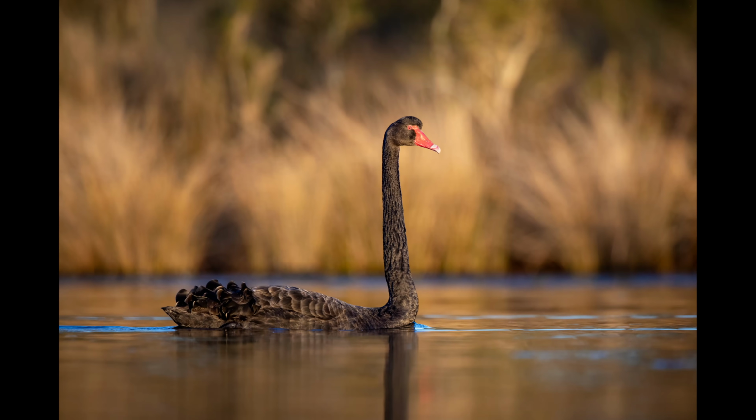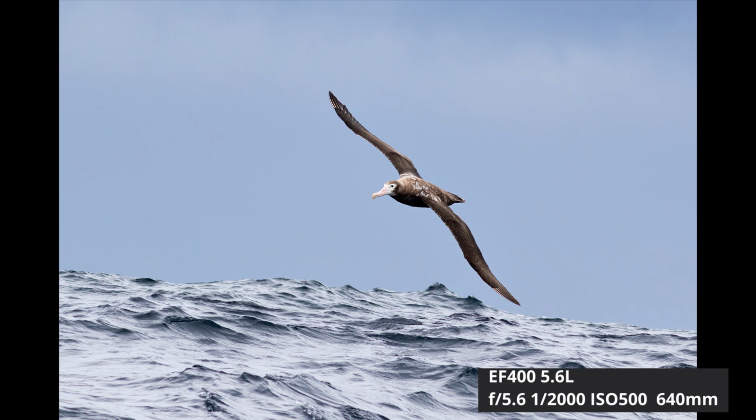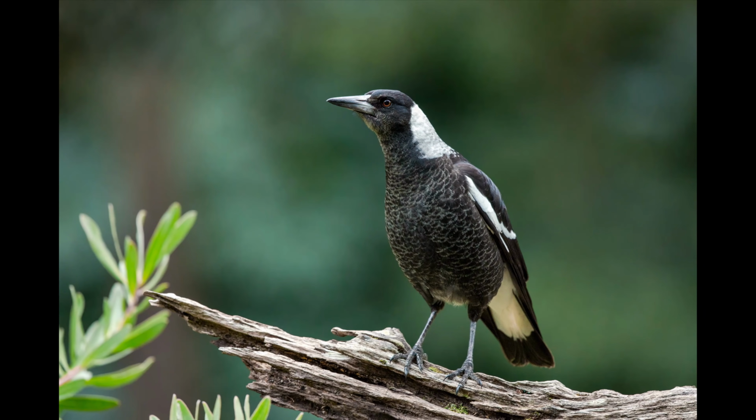And with birds in flight, they need the highest shutter speeds of all. And so to capture a shot like this wandering albatross, I wouldn't want to go any lower than 1/2000th of a second. To capture the behavior, you really have to have those high shutter speeds. However, I realize it's not always possible. Perhaps you live in a country that just doesn't get the sun we get down here, and you have to use lower shutter speeds. I get that. And I've experienced that a few times myself.